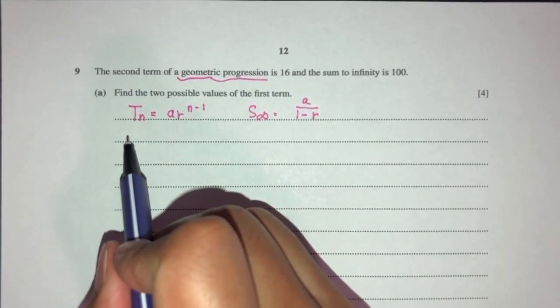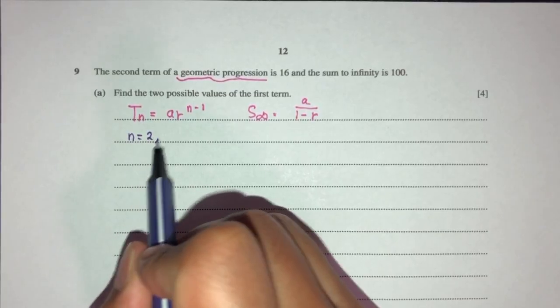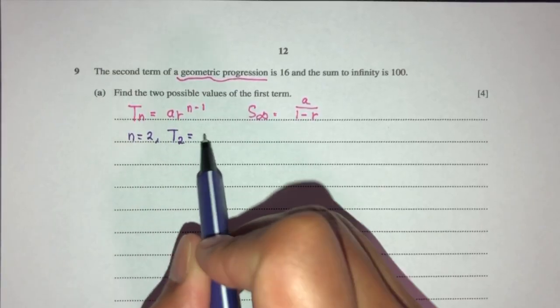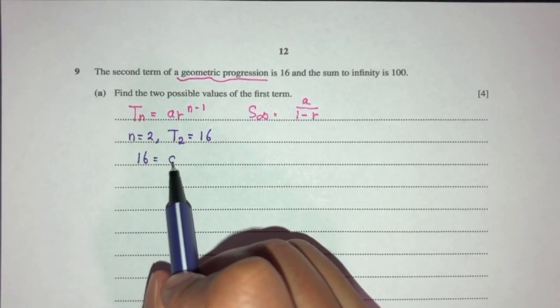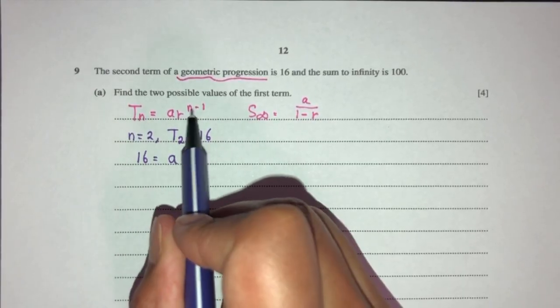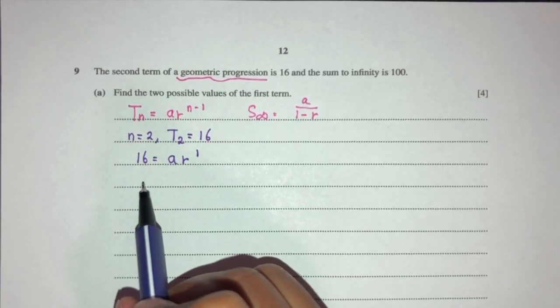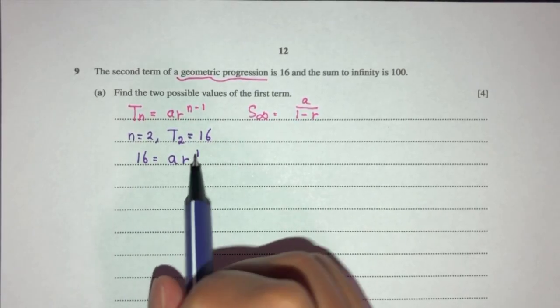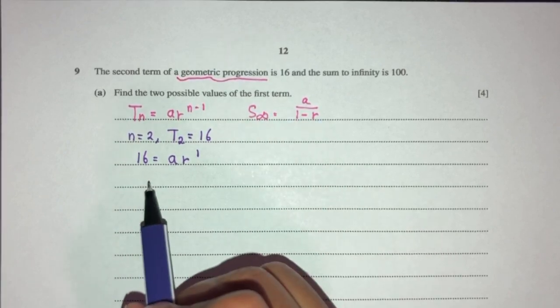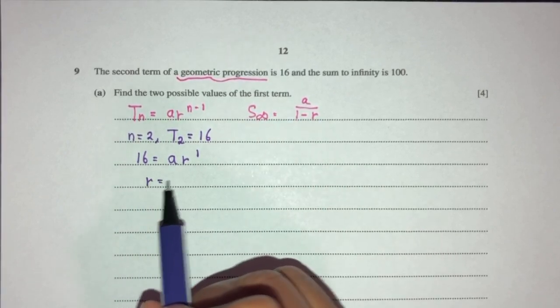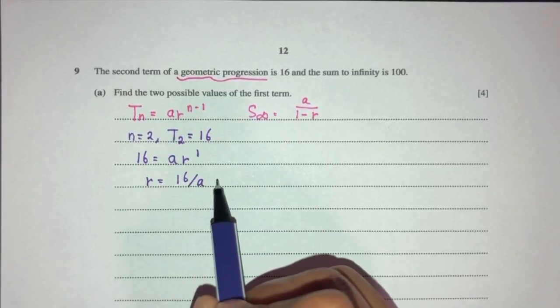The second term, when n is 2, the value is 16. So that will be 16 over here. That will be a, we don't know, r, we don't know, 2 minus 1 is 1. So this is my first equation. I need to find the 2 possible values of the first term a. So let me make r the subject. r will become 16 over a. That is my equation number 1.